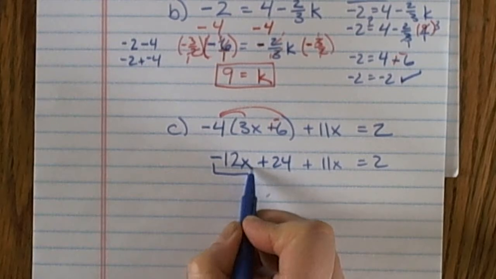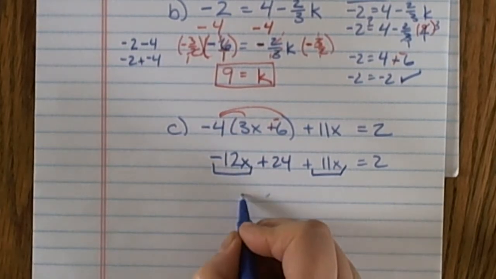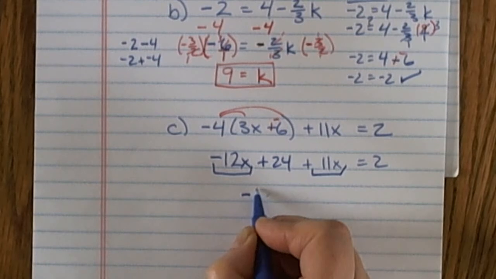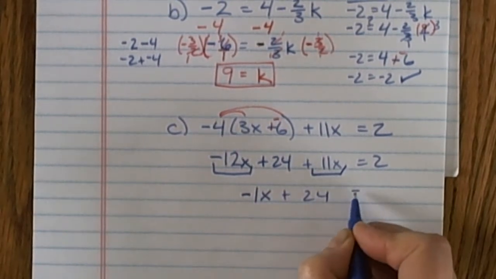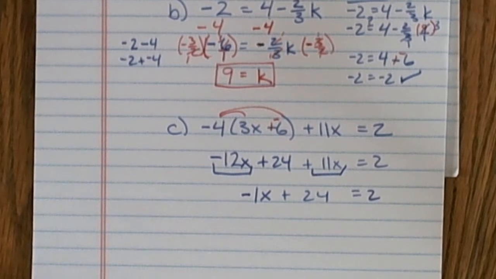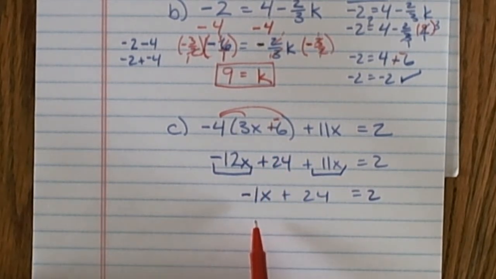I have like terms, negative 12x plus 11x. Negative 12 plus 11 is negative 1, so just negative 1x plus 24 equals 2. No more to simplify. I've combined like terms, used my distributive property, so now I'm ready to move on to the second step.